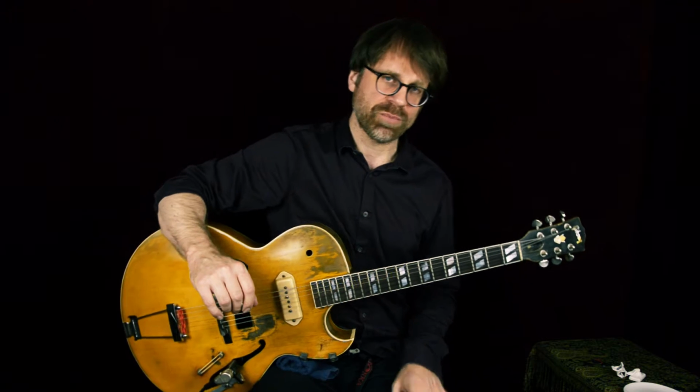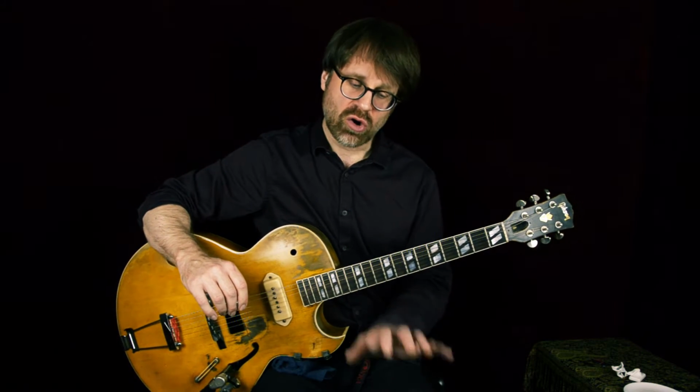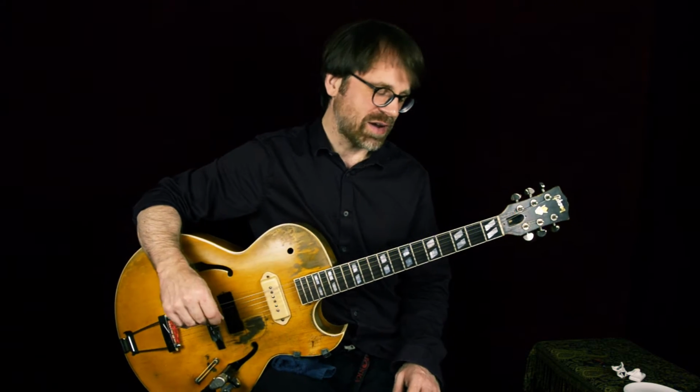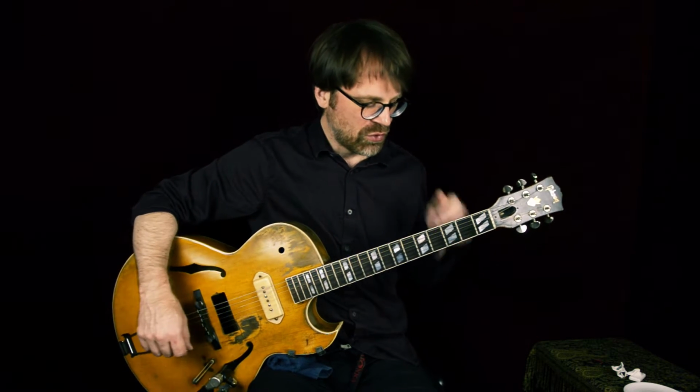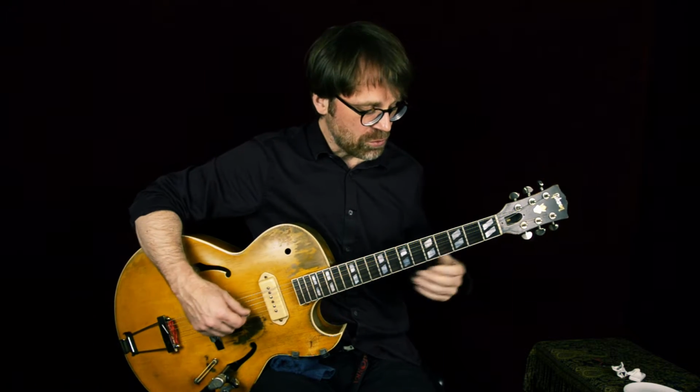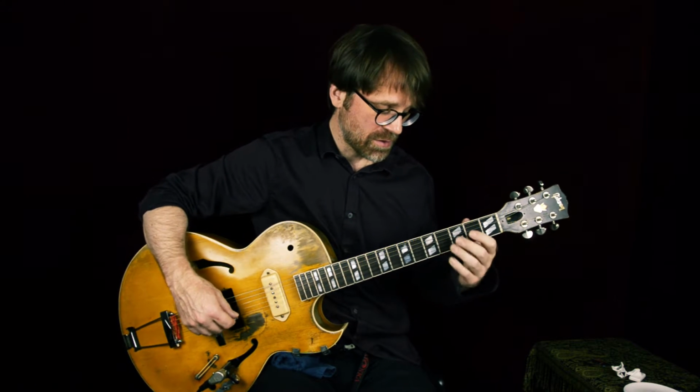If you put together all these four augmented sixth chords which are on this page, then you come up with a pentatonic. So that's also kind of a possibility to play the whole pentatonic. It sounds like that.